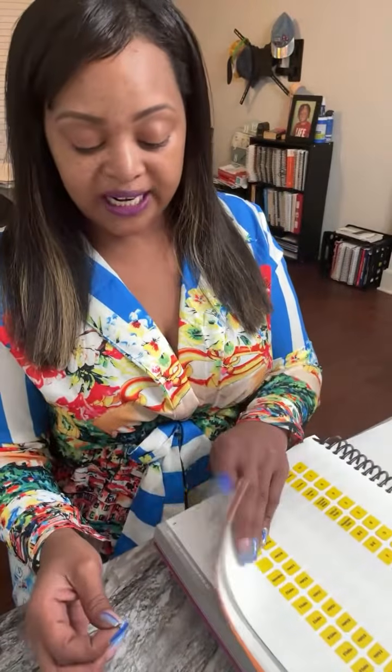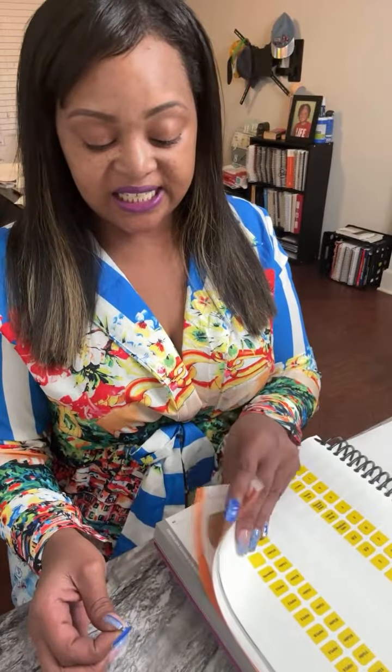So alpha index is going to be the next tab we're going to use. It says alpha index. And the alpha index is also short for index to diseases and injuries. That's going to be on page 39 in your 2024 book.